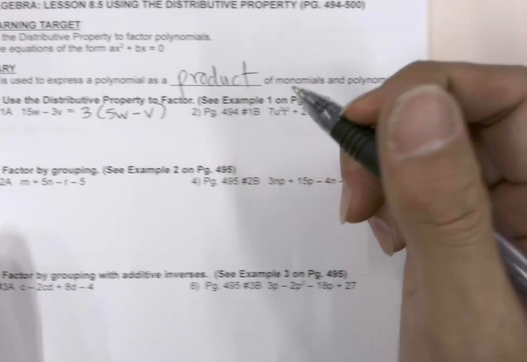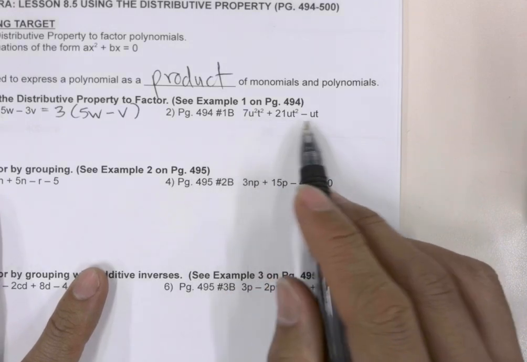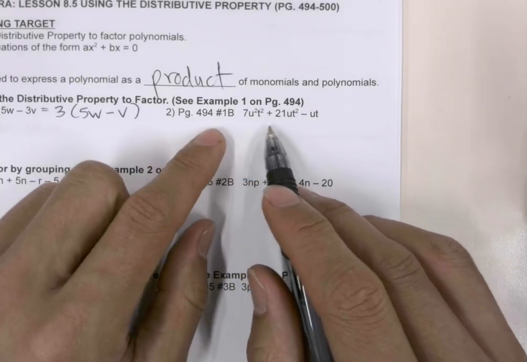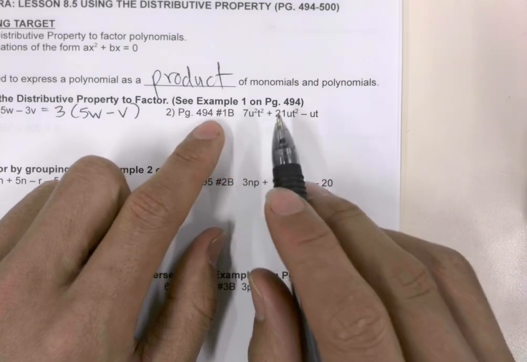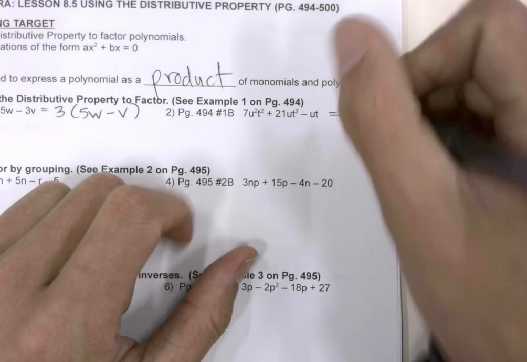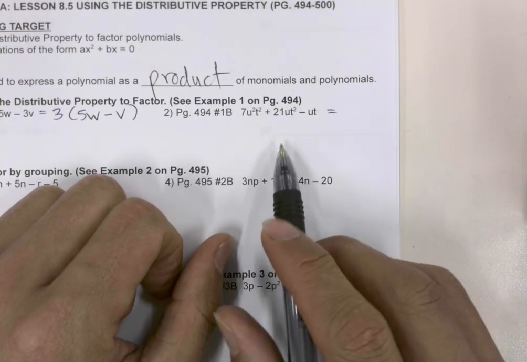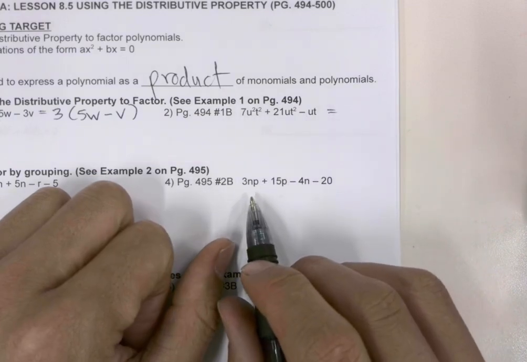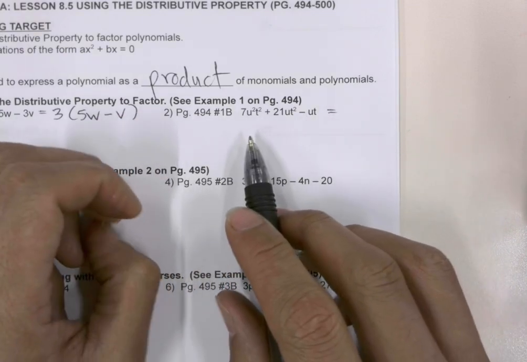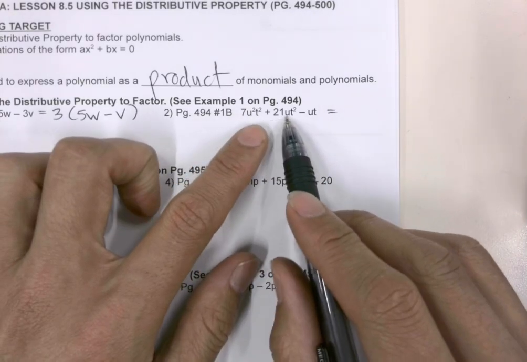Right? Let's go ahead and try it again with this polynomial. A little bit more complicated. Right? Let's first look at the coefficients, 7, 21, and 1. Are there any common factors between 7, 21, and 1? No, there is not, right? Because of the 1 here. Okay, so now that we figured that there's no common factors in the coefficients, well, let's look at the variables.